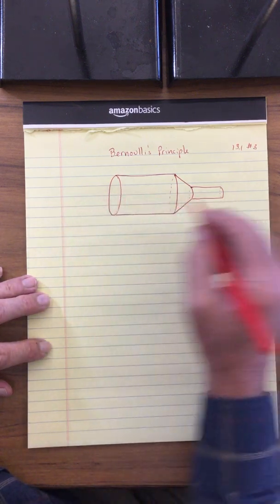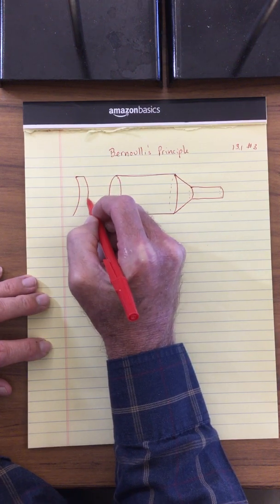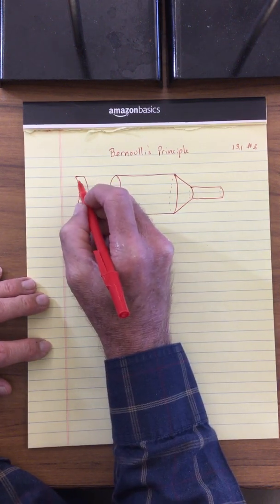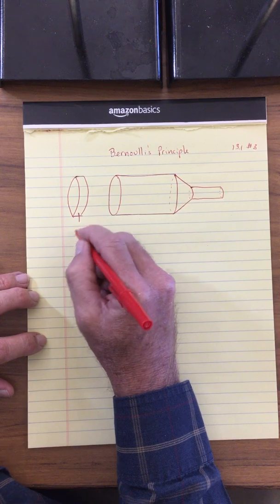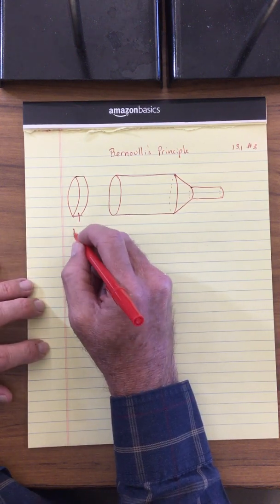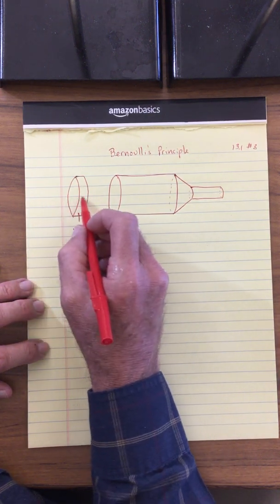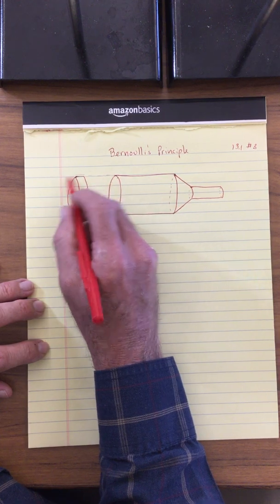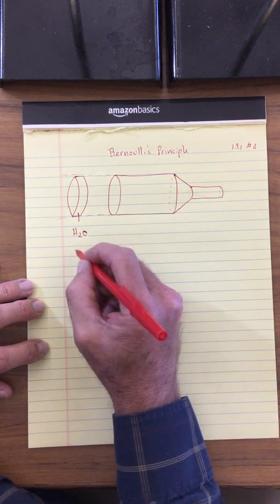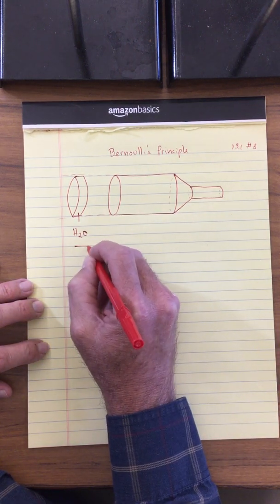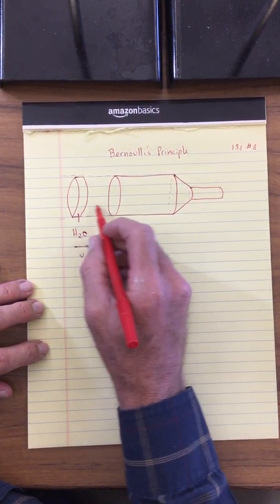So imagine we're pushing the water through this, and here is this small sliver of water. Okay, so here's the water. I've drawn it as if it were a solid, but we know that this is a liquid. So here's the water, and the water is traveling through this container, this hose. So it's traveling at a velocity, and it's traveling in this direction. So here's the initial velocity.